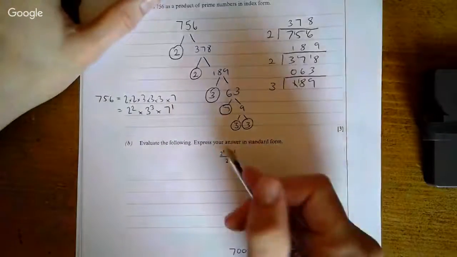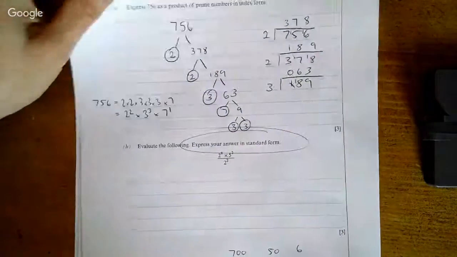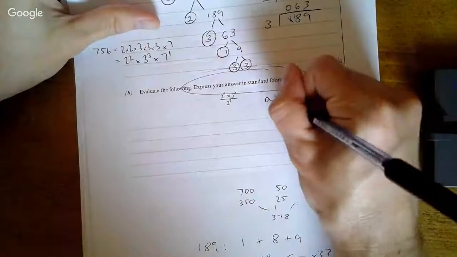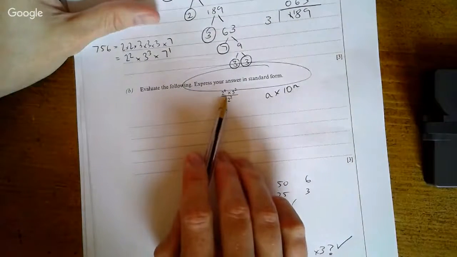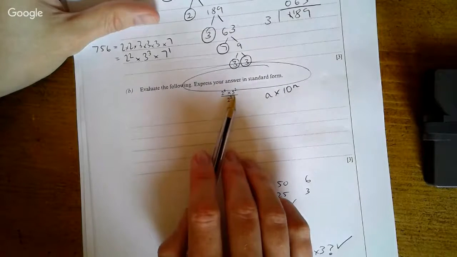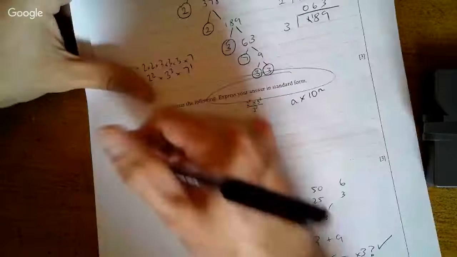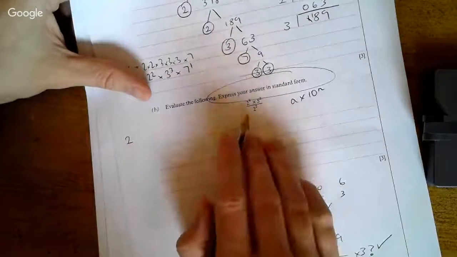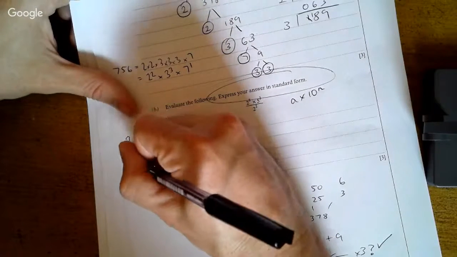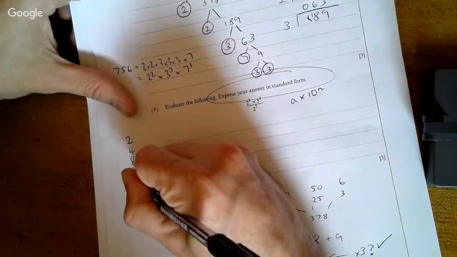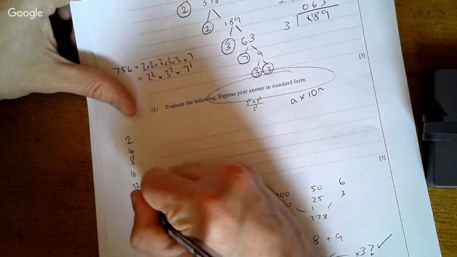Okay? Standard form we've not done a lot of in class. That's a number which says a times 10 to the n. But we can still get a pretty easy mark from doing 2 to the power of 8 times 5 squared divided by 2 to the power of 2. What is 2 to the power of 8? Well, we say 2 and we just keep on times by 2. So we get 2, 4, 8, 16, 32, 64, 128.